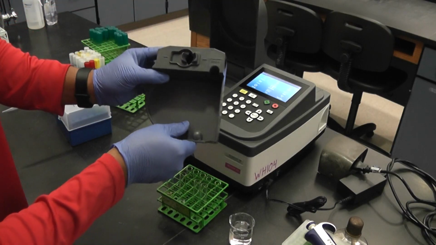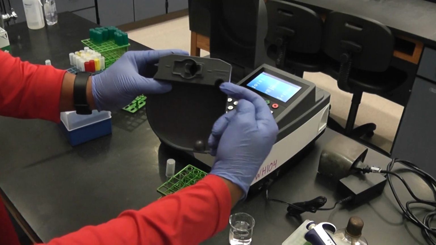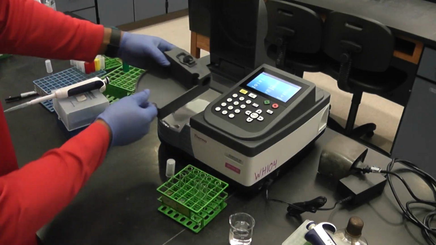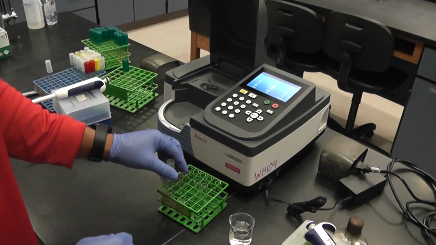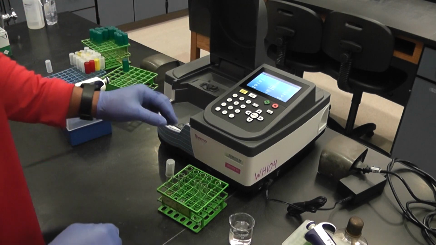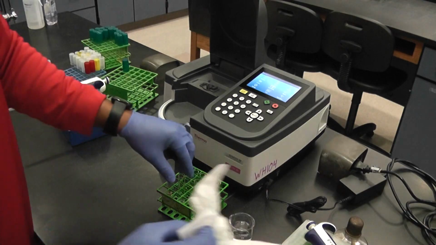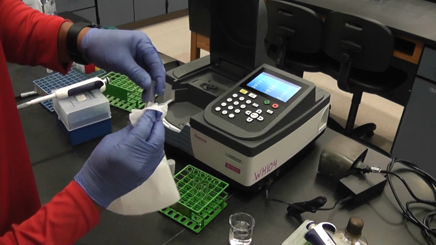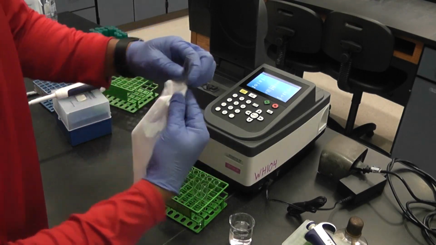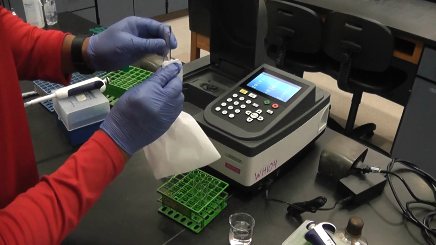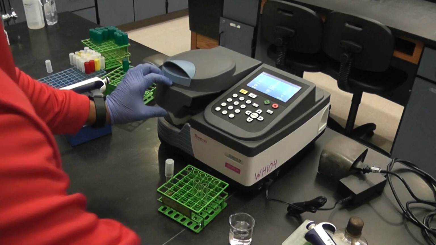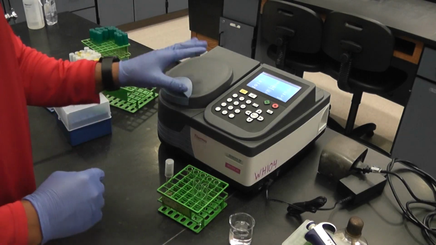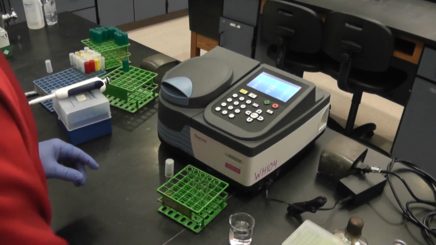The light passes in this direction. So I'm gonna stick this back in. Make sure it's snug. This will be my blank. I'm gonna wipe this glass of any smudges. I'm gonna stick it in. And I'm gonna calibrate the spec to this glass.